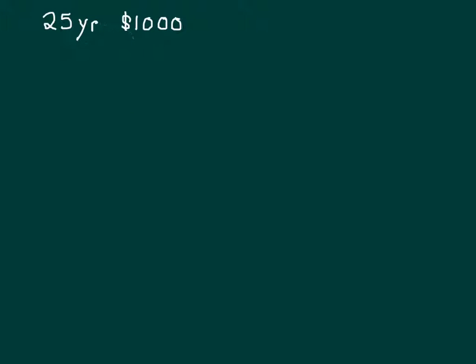And it goes into a traditional IRA, individual retirement account, for 45 years. So the time is 45 years. And then it says the interest rate is 4%.